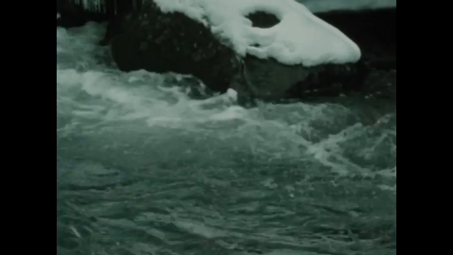Drop by drop, channeling into countless streams, water is returned to its ocean reservoir, only to be picked up again and condensed into clouds.